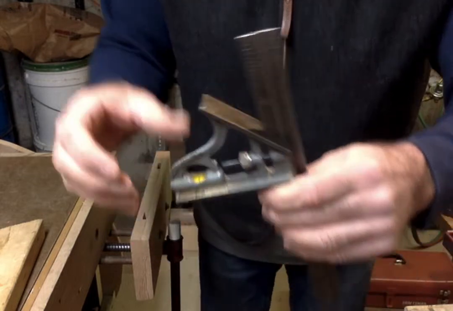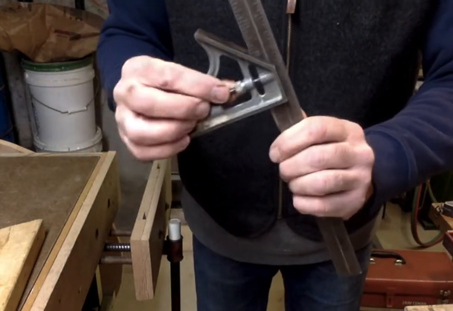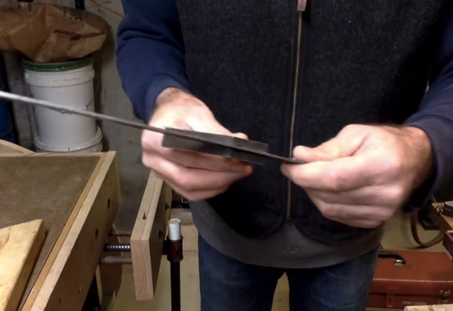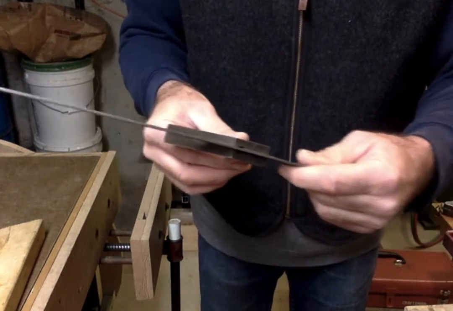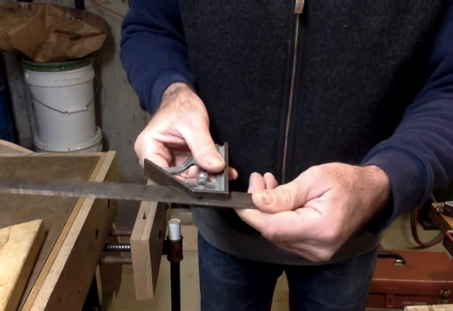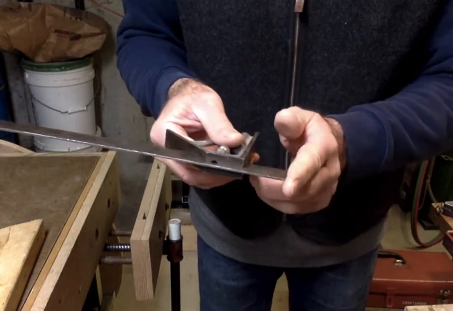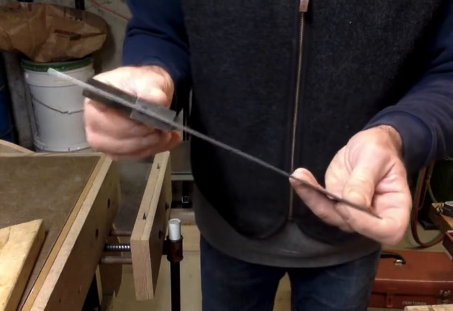Move this little thumb screw out, and it loosens the slide there, the ruler, so you can slide that in either direction for a lot of different things. You can set it for a specific measurement, and then you can use that to transfer measurements the same on board. So that's a combination square.